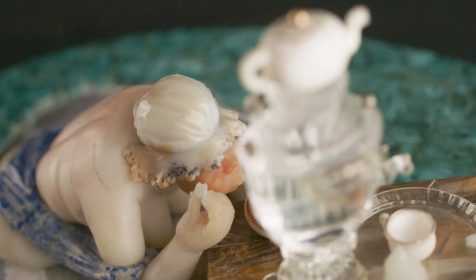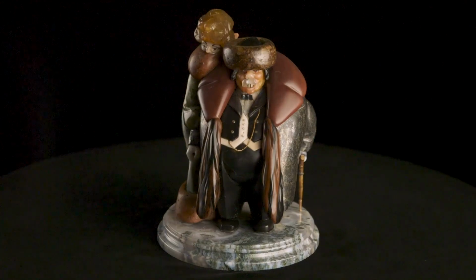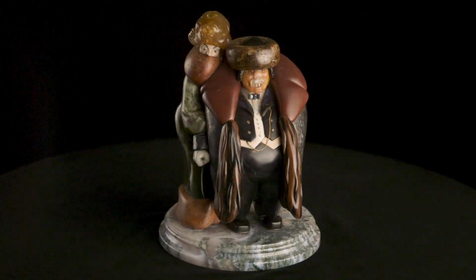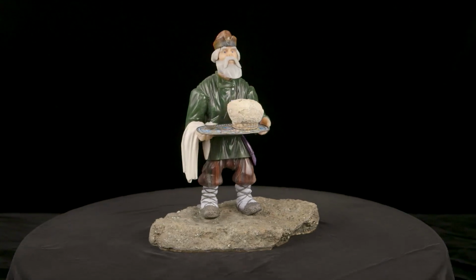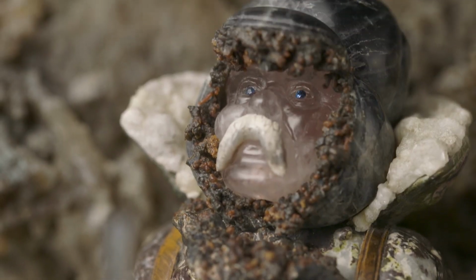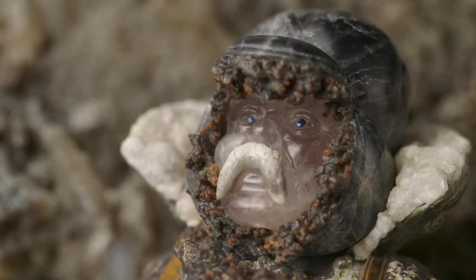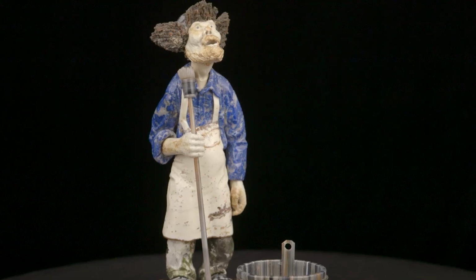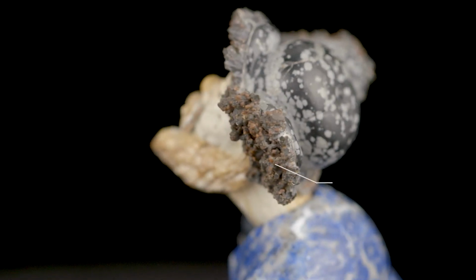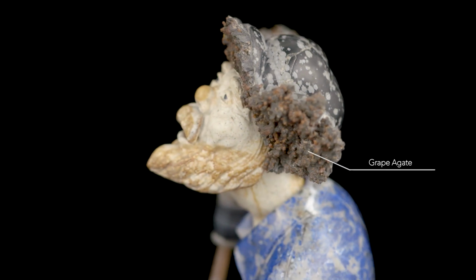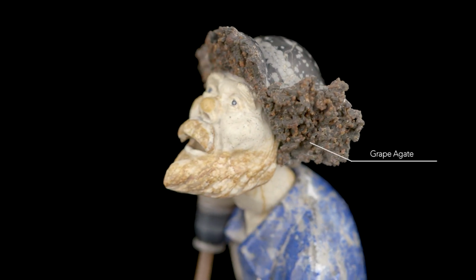The hats that Konovalenko made were also really fun. He often, instead of taking one mineral or one rock and making a single hat, he would use two to fuse them together. They wear these flappy-eared hats that have insulation. And so he picks this mineral called grape agate that has these little bumps on it, and he uses it to depict that fuzz.